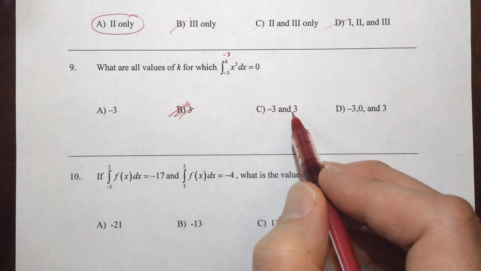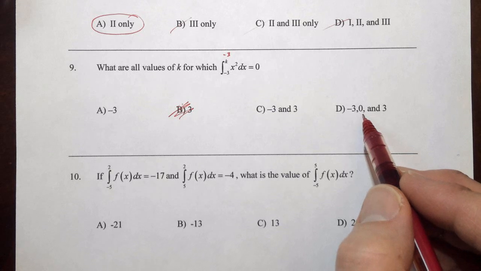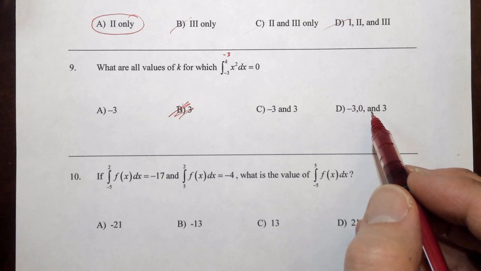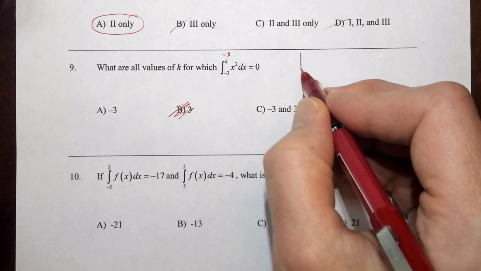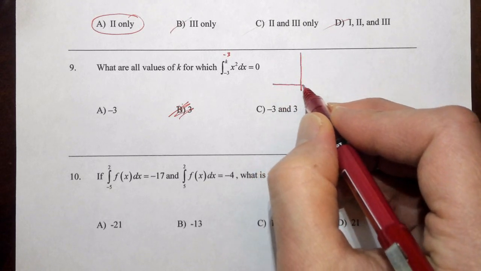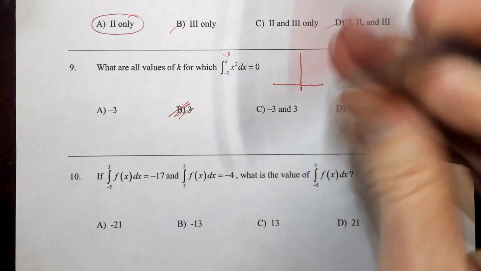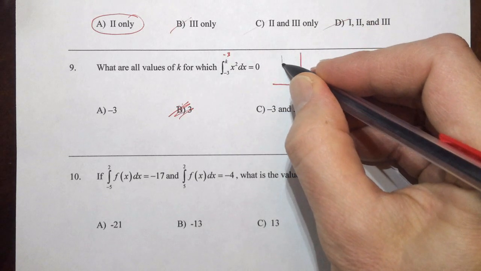Now, the question is, what about 3? What about 0? Could it be 0 and 3 as well as negative 3? Here's what I would do. We know what this graph looks like. It's the graph of x squared. Let's graph it. Right? Here we go. Here's x squared.